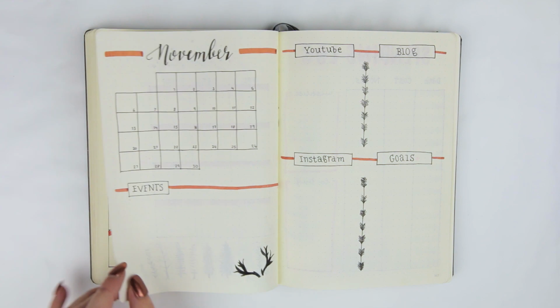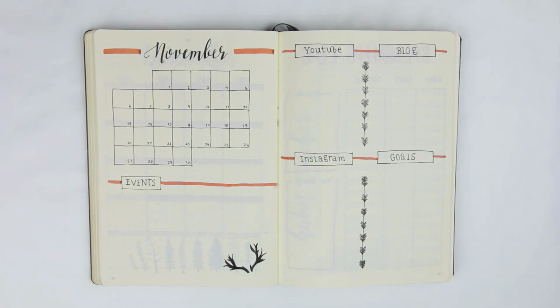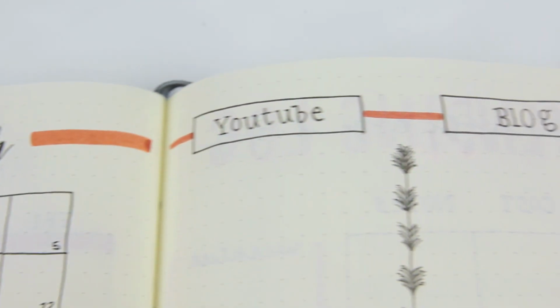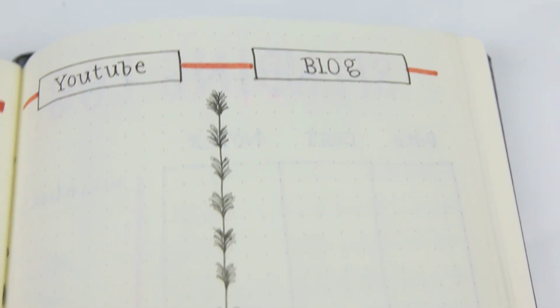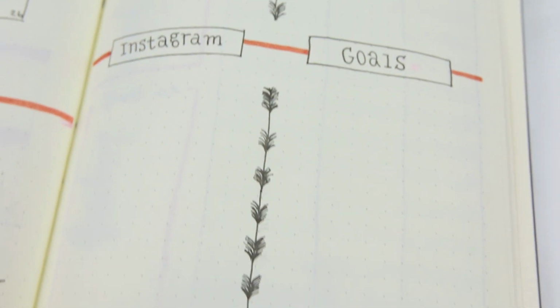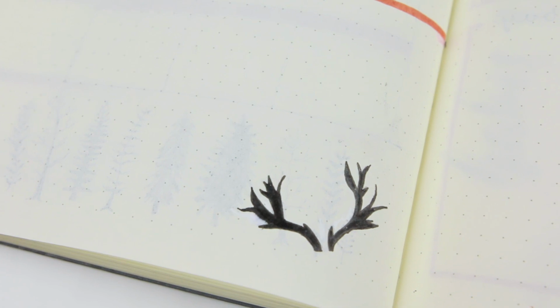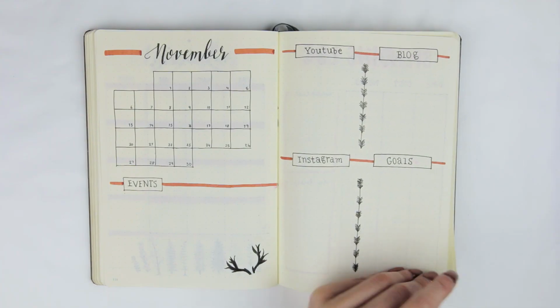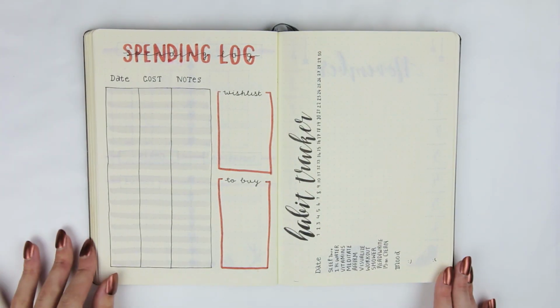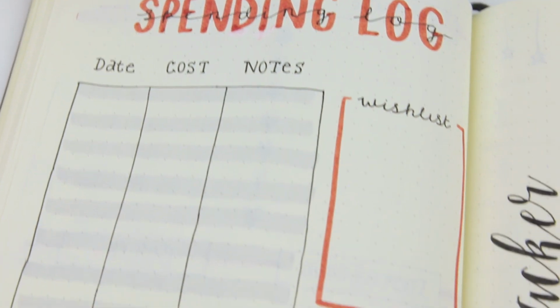And here is my monthly spread, which will be filled out by the end of the month. Obviously it won't be as full as last month because we're starting halfway through the month, but honestly I feel like my life is a mess without my bullet journal, so I'm really happy to have it set up again. I'm kind of losing my voice. My spending log is the same.